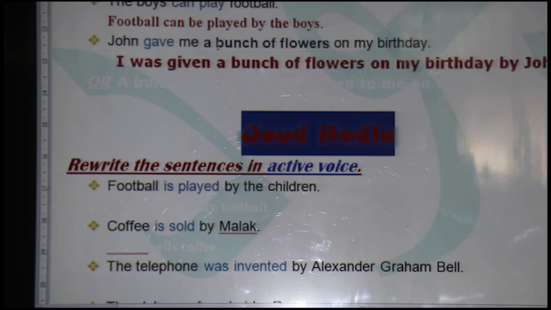Now here we can use the second object. Pay attention, dear students. You have a choice here. A bunch of flowers. We are not talking about the flowers. We are not talking about a bunch, singular, a bunch of flowers.